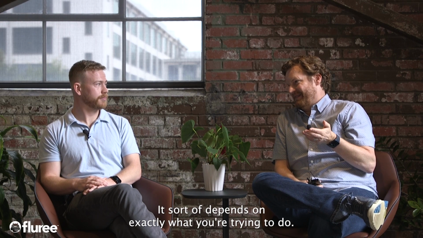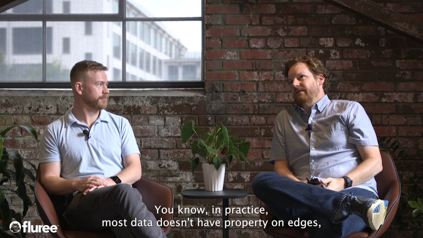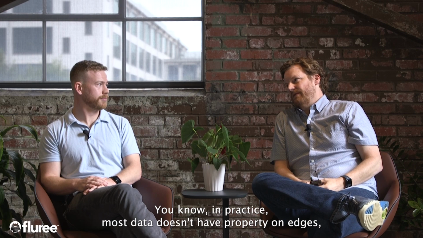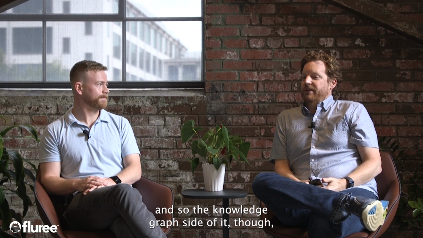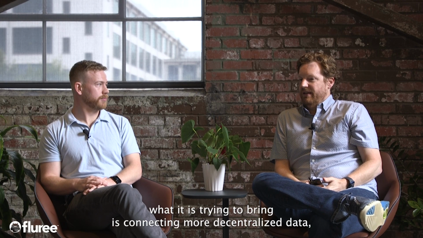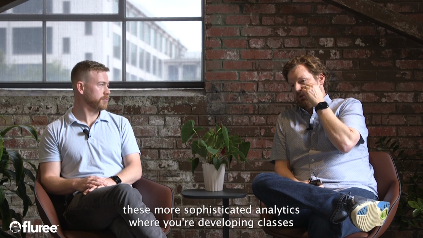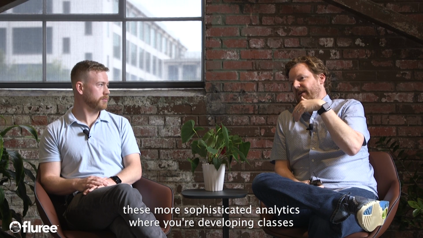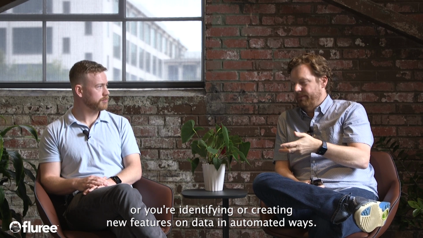It depends on exactly what you're trying to do. In practice, most data doesn't have properties on edges. And so the knowledge graph side of it is trying to bring connecting more decentralized data, getting into, like I mentioned, these more sophisticated analytics where you're developing classes or you're identifying or creating new features on data in automated ways.